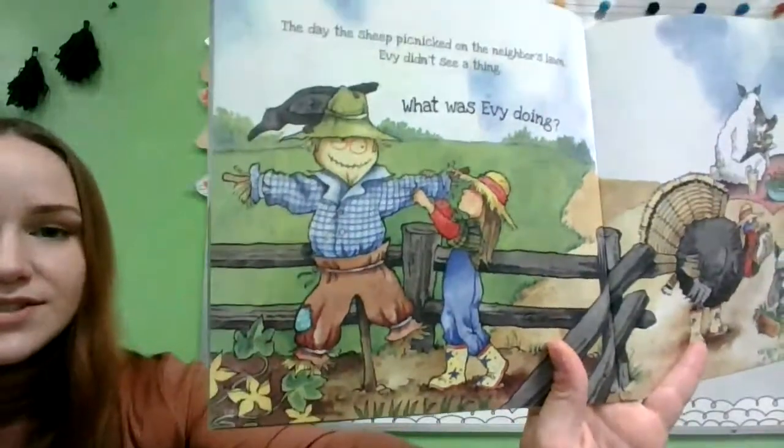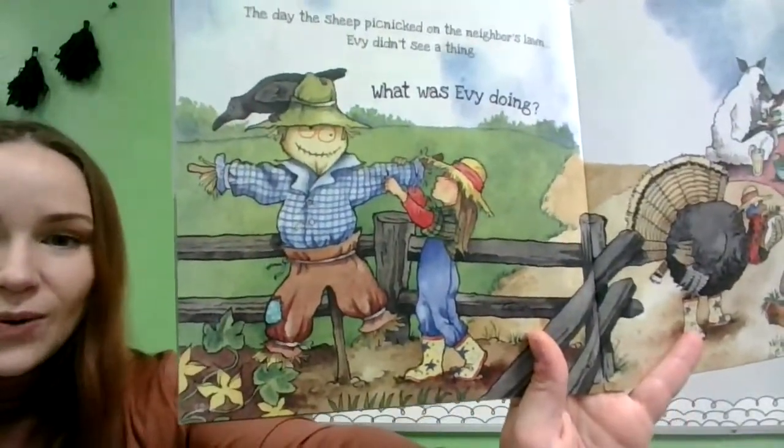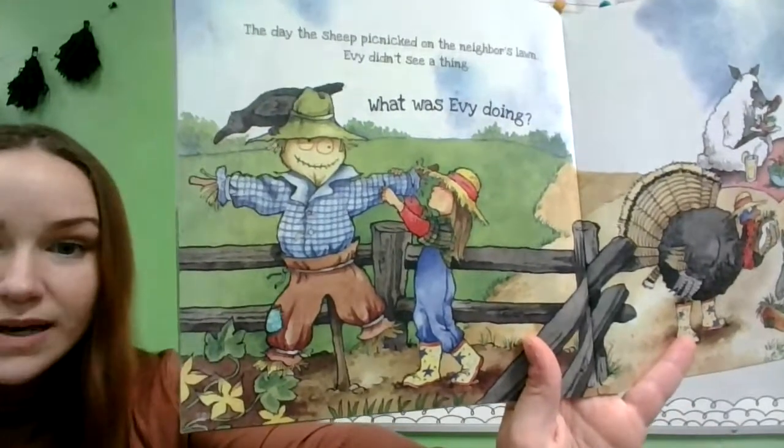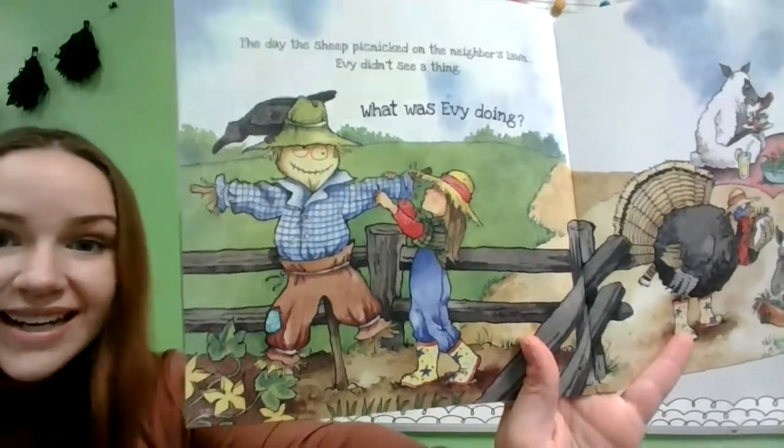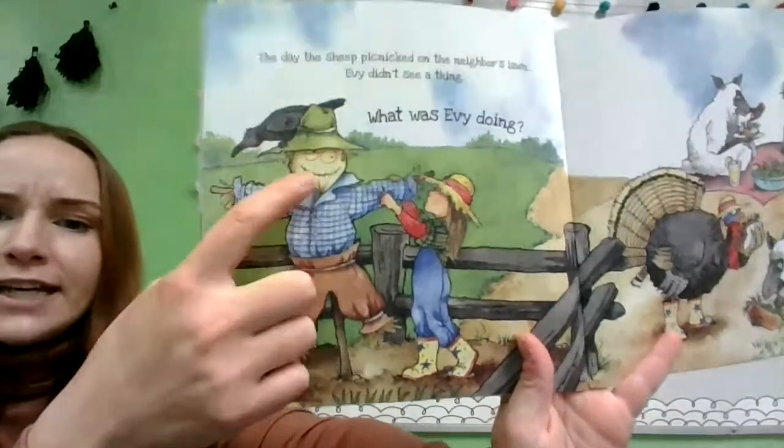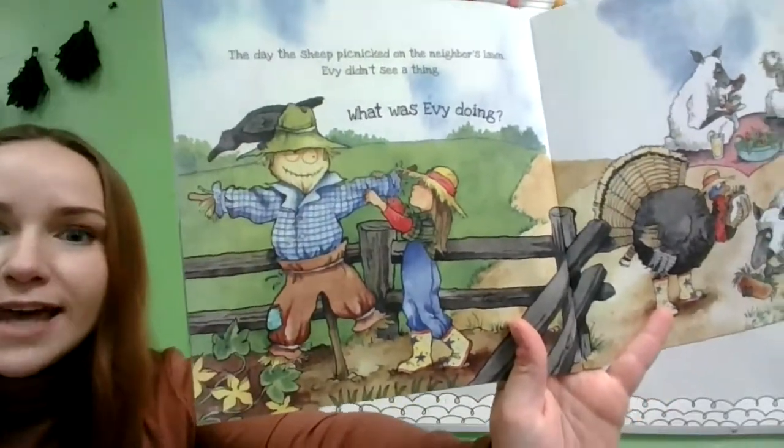I also noticed that there's a scarecrow. We know that a scarecrow's job is to scare crows. That's where it gets its name. He's not doing his job very well. He needs to be scarier.